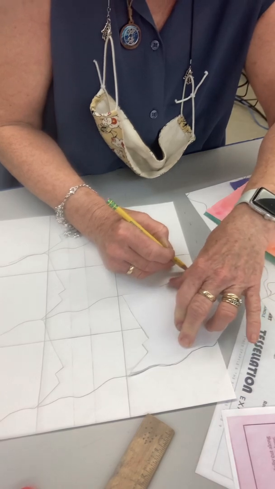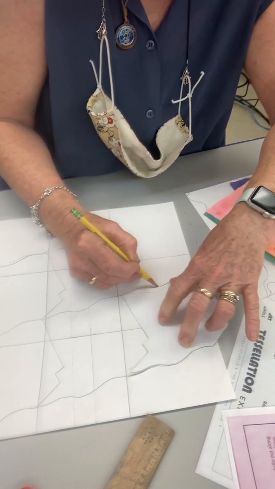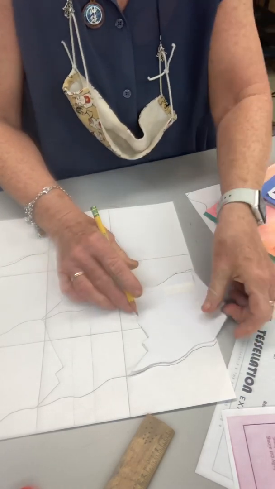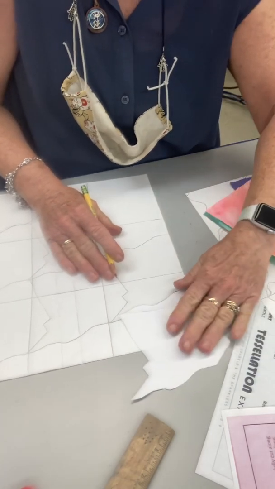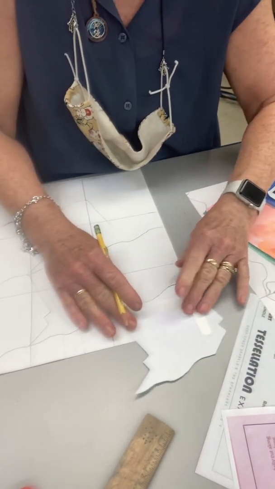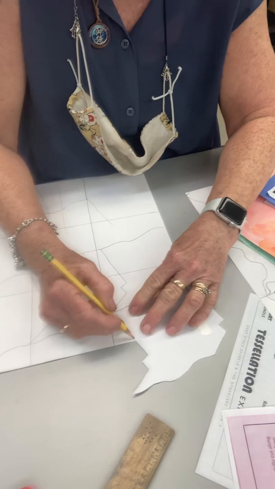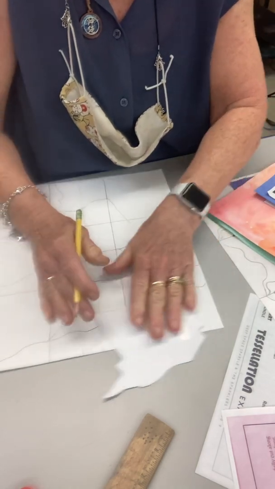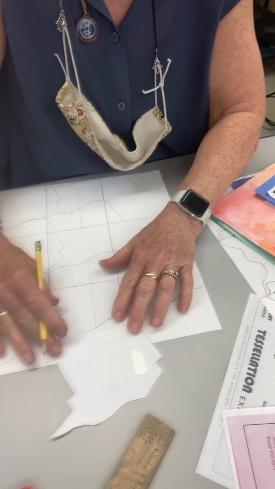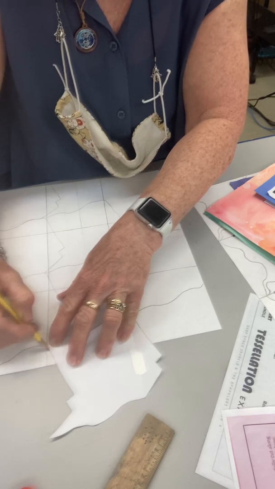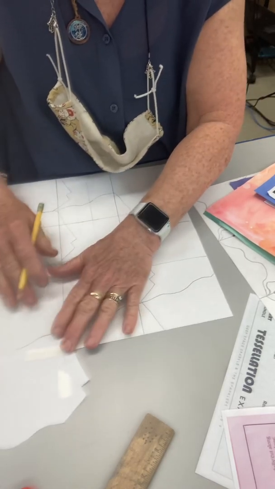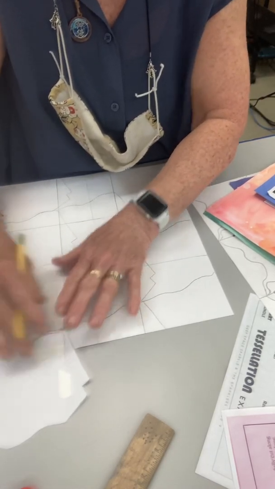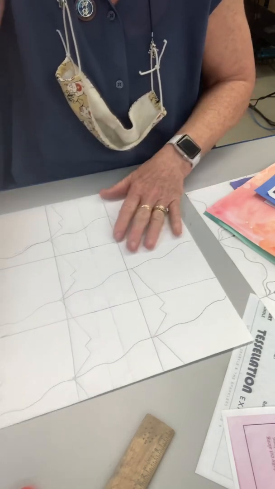Okay, so some of your design is off the page. It's okay. And then we're going to slide it up. And again, a lot of the design is going to be off the page. So we just need to do a line, do another line, and that one is it. And we'll do a line here. So that one is complete.